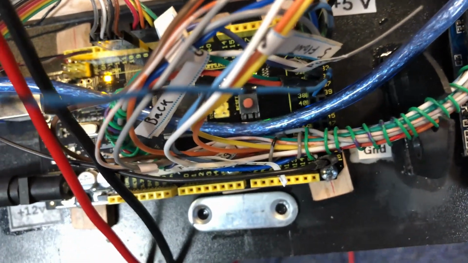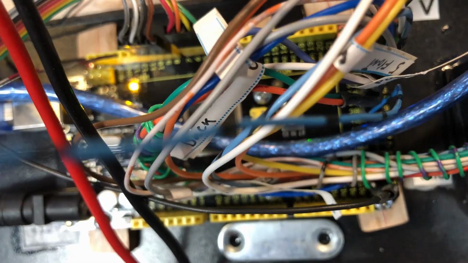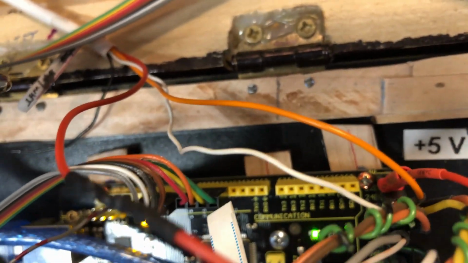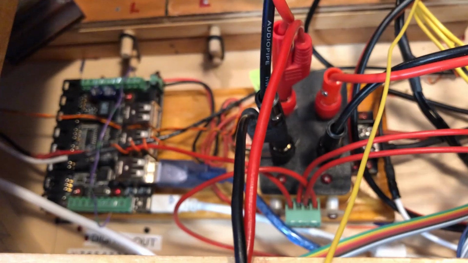I wrote a little program so that the power will come on for like 5 seconds and it'll tell that ignition wire, hey, the power's on, and then it turns off for 5 seconds, and then it turns the ignition wire back on again, and because the ignition gets turned off and turned back on, that auto start in the BIOS settings begins to power up the PC.